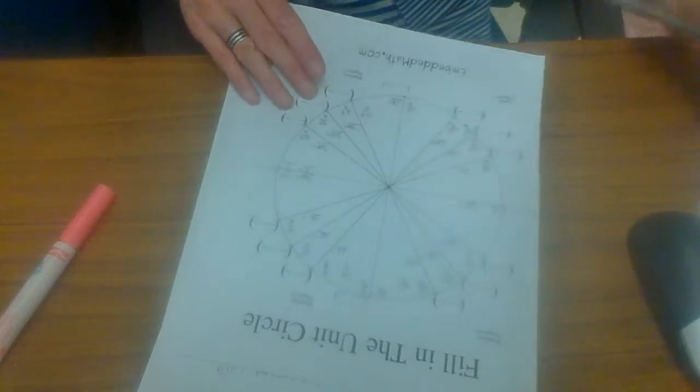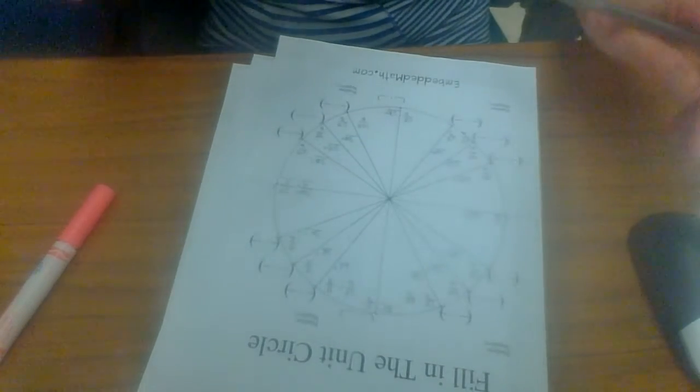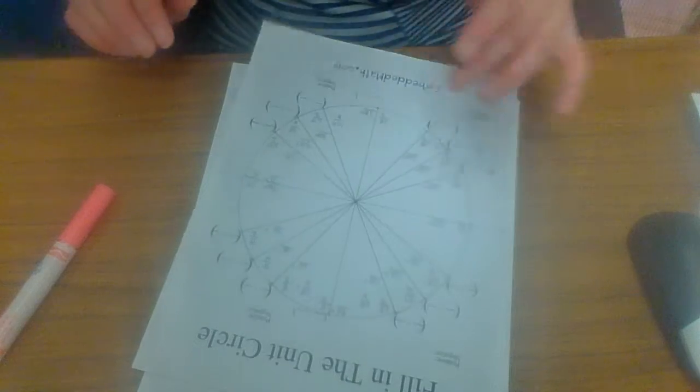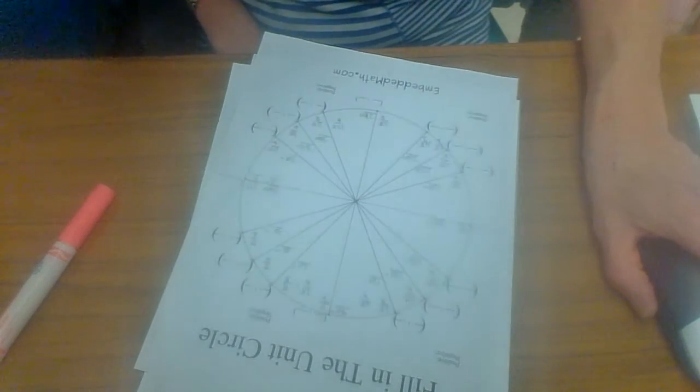And now I've got all the facts about the triangle. So get yourself some blank unit circles and practice filling it in yourself.